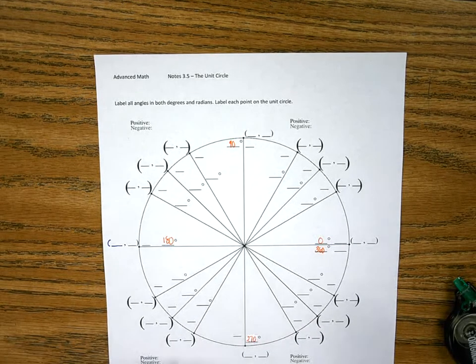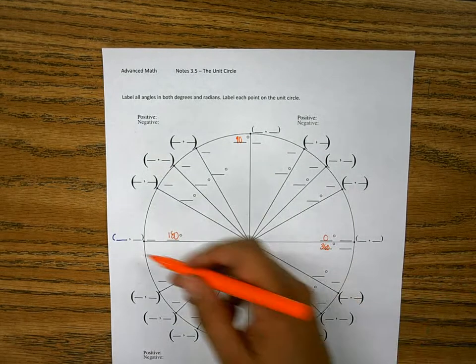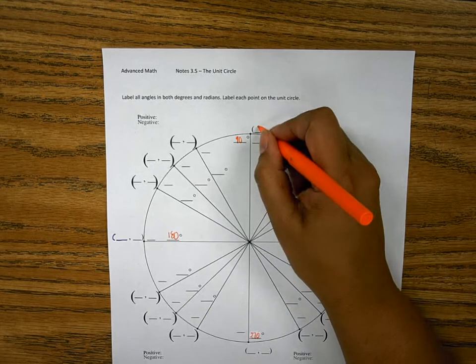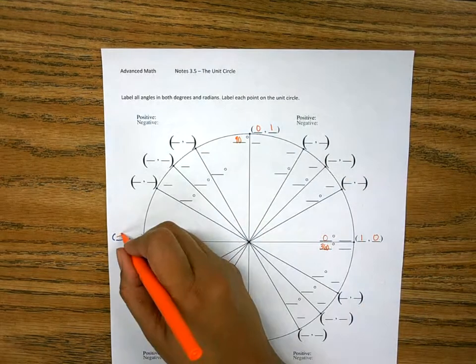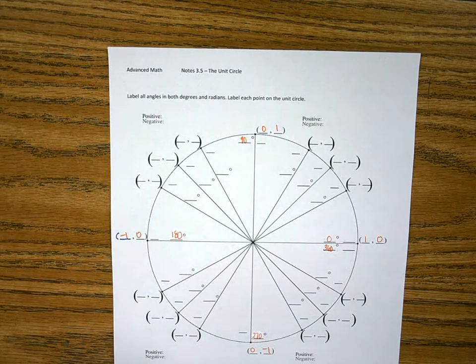270. All right. These are called quadrantals because they're on the x and y axis. This is (1, 0), (0, 1), (negative 1, 0), and (0, negative 1).